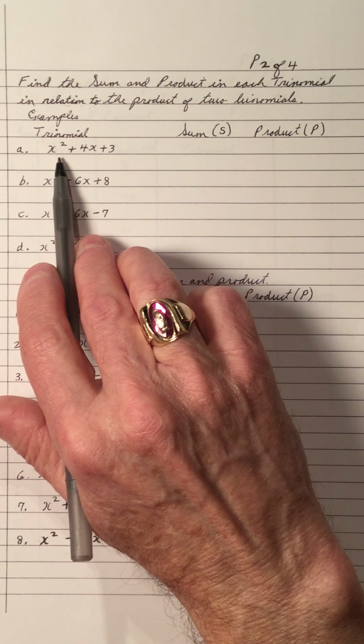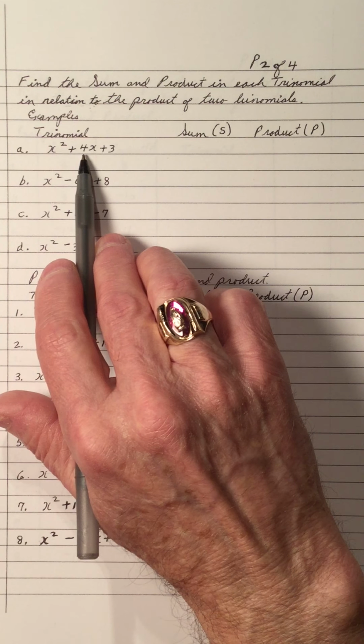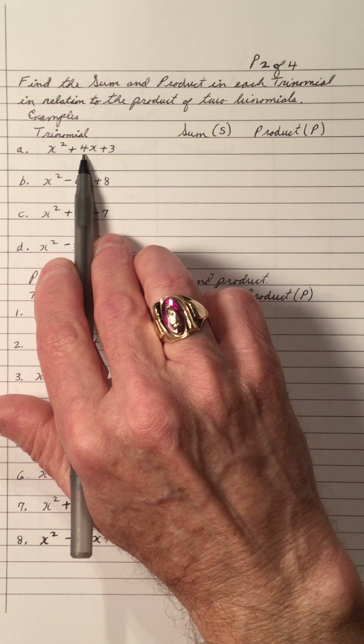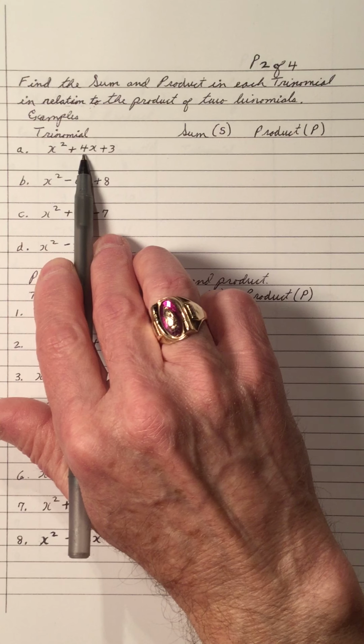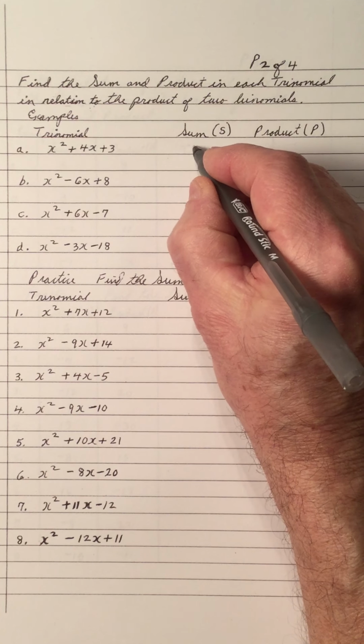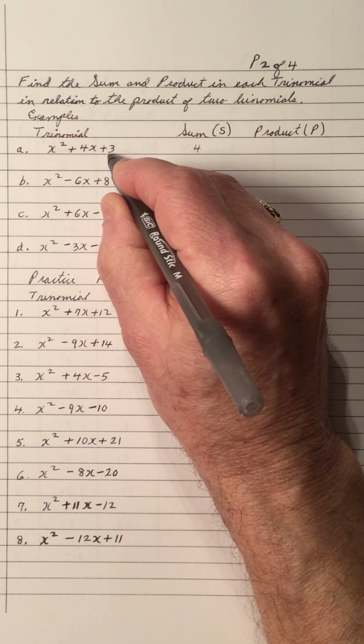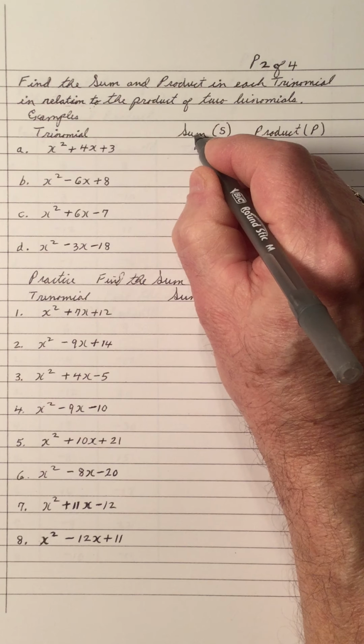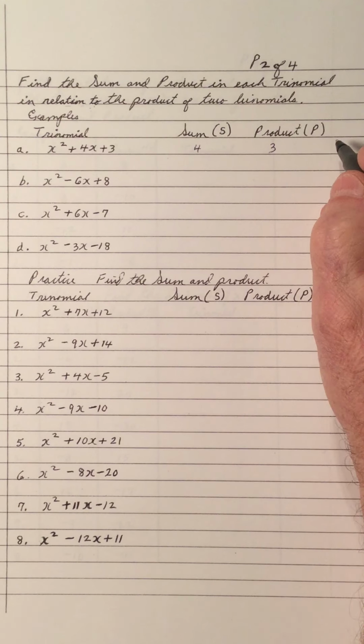In this trinomial, in the previous video, we found that this number right here came from the sum of the products of the outside and inside terms. So the sum is a 4. And that was the product of the last terms, which was a 3. So S is for sum and P is for product.